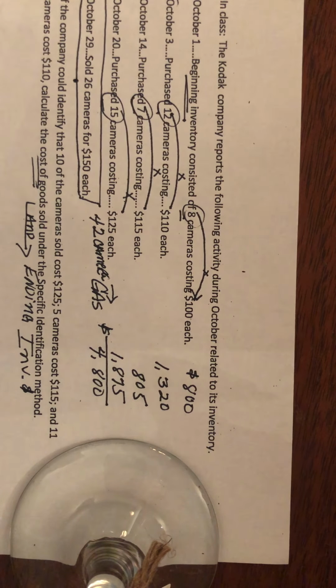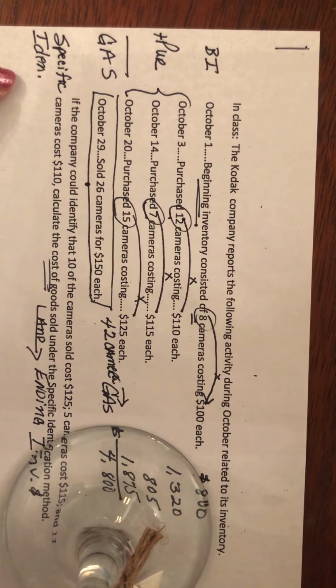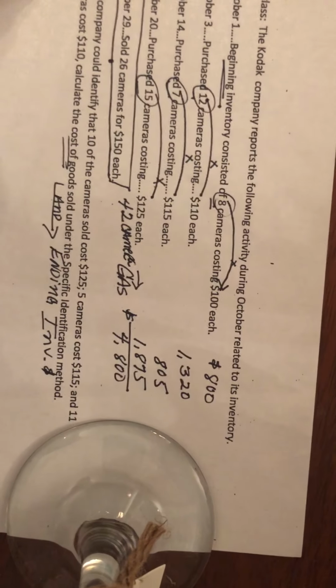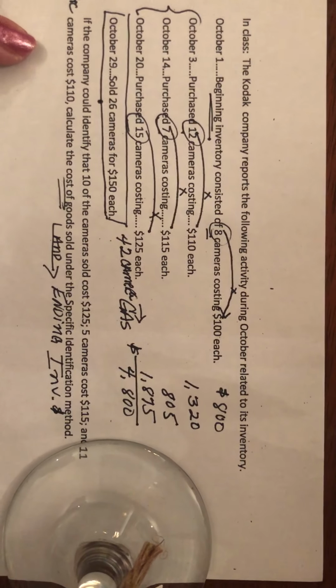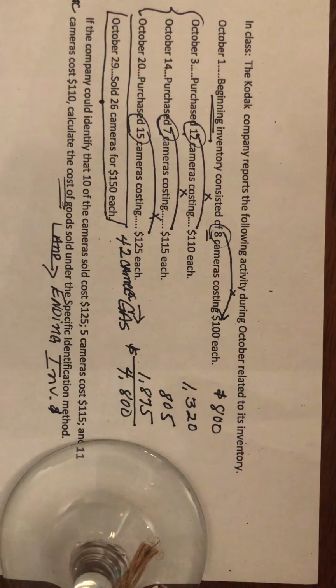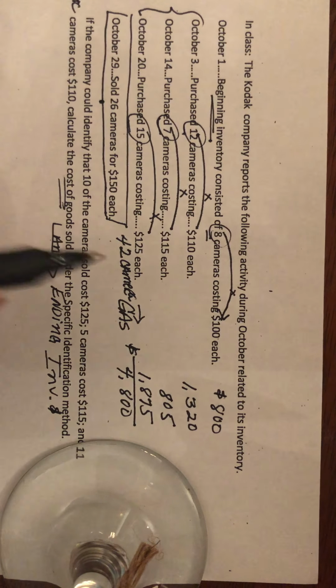Now, the first problem is actually specific identification. Specific identification. Okay, and I've written it over here. That means that we can go in the warehouse and we can specifically tell which cameras were sold and how much it cost us. This should be a fairly easy one.